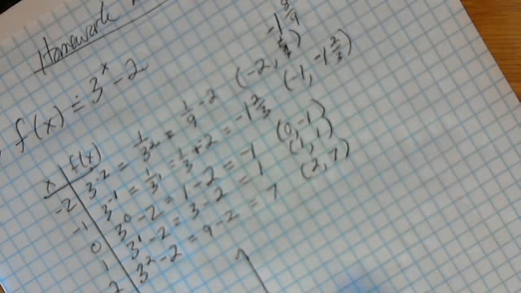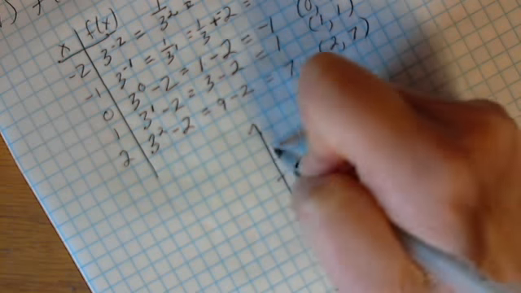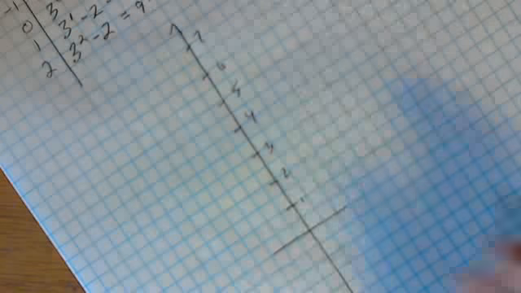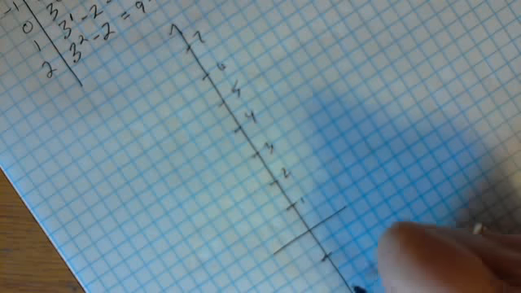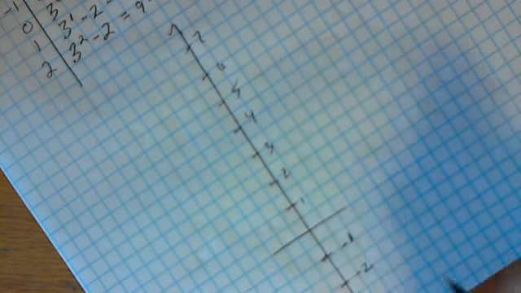So I kind of like to space things nicely. So I'm going to go 1, 2, 3, 4, 5, 6, 7, since I have the room. That can help me graph a little bit more accurately down here in my negative numbers, negative 1, negative 2.